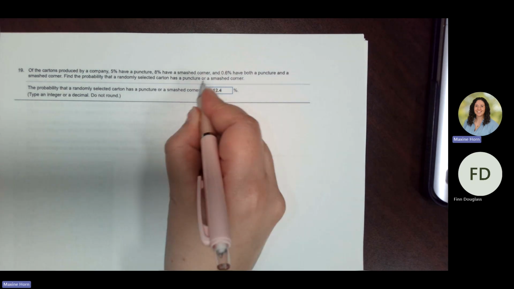Okay, of the cartons produced by a company, 5% have a puncture, 8% have a smashed corner, and 0.6% have both a puncture and a smashed corner. Find the probability that a randomly selected carton has a puncture or a smashed corner. Okay, so again, we've got this "or." That tells us we're using the addition rule.